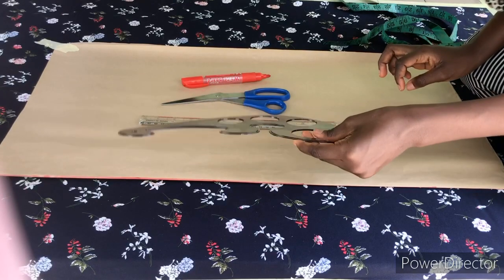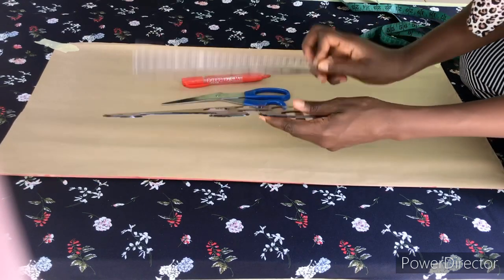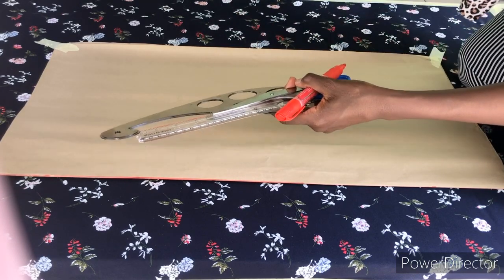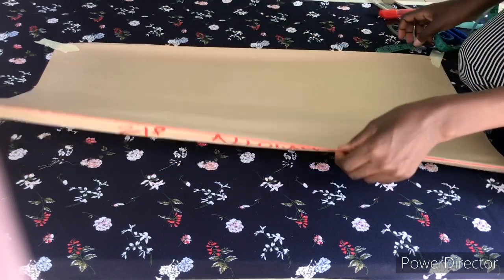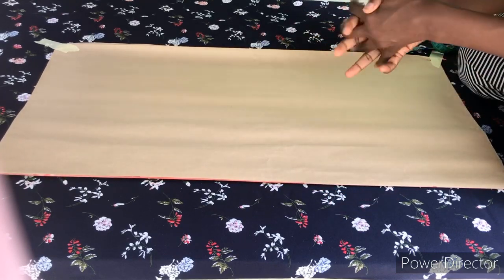To draft our basic bodice pattern, we are going to need the following sewing equipment: your French curve, your ruler, your pair of scissors, your marker, you could also use a pen, and your measuring tape, and of course your paper. You could use cardboard paper, you could use brown paper like I'm using, you could use tracing paper.